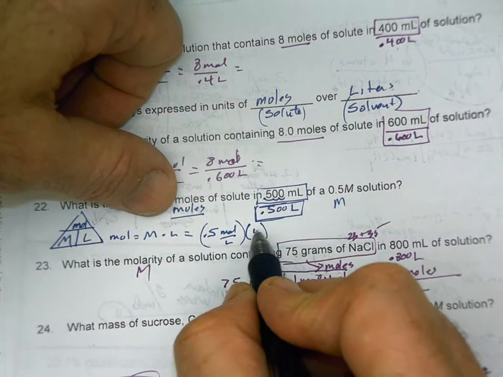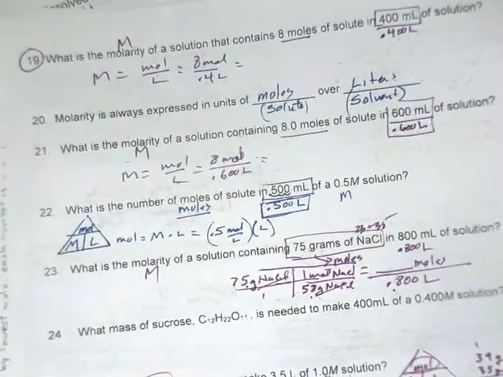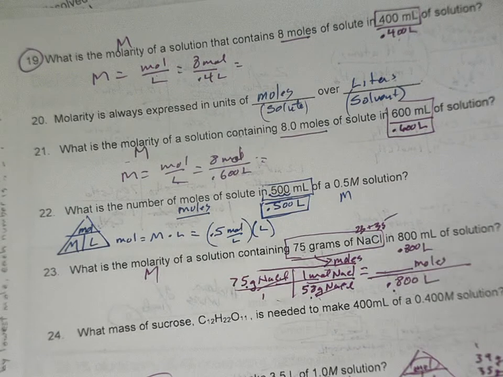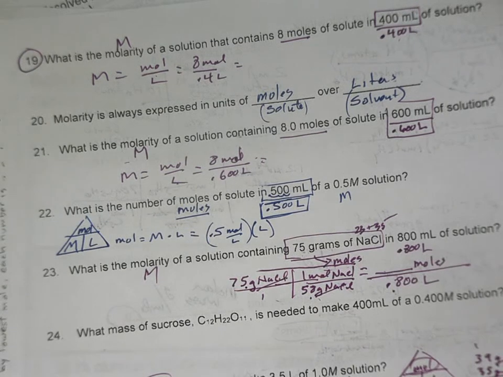Okay, hold on a second. Oh, where's my little eraser deal? Well, I guess I can't find it because I misplaced it. Darn it. Oh, there we go.